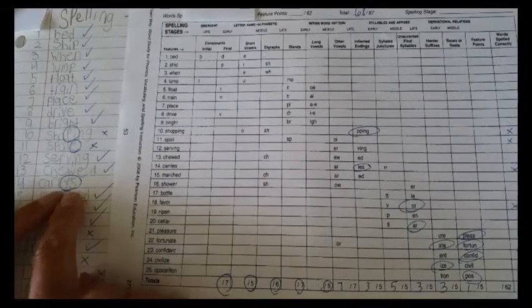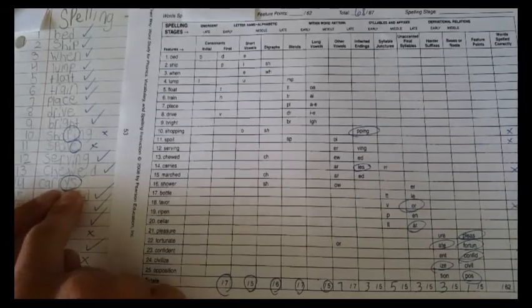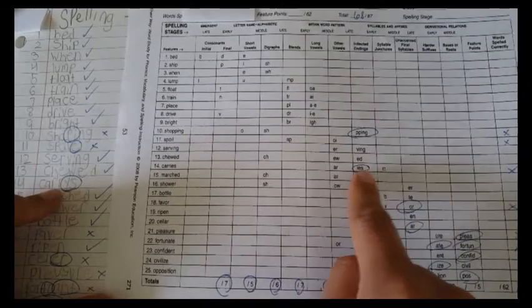And then we get down to carries. He did a Y instead of an IES. He had the AR and he had the RR. This was incorrect. So I circled it and put an X there. Okay, so you do this all the way along.